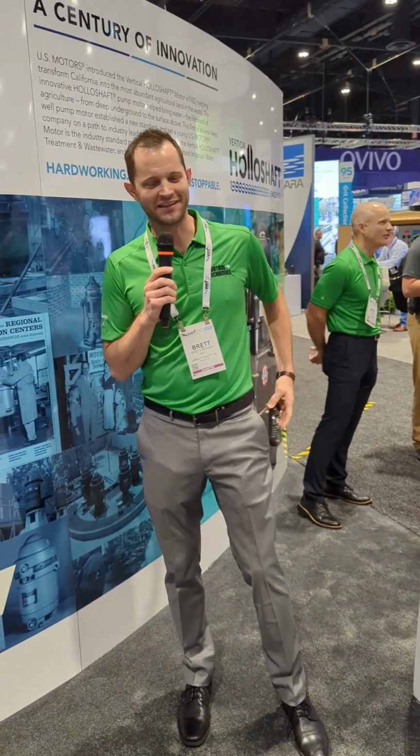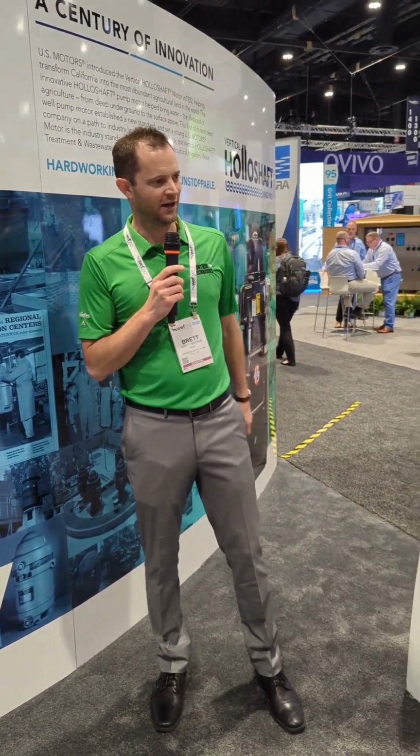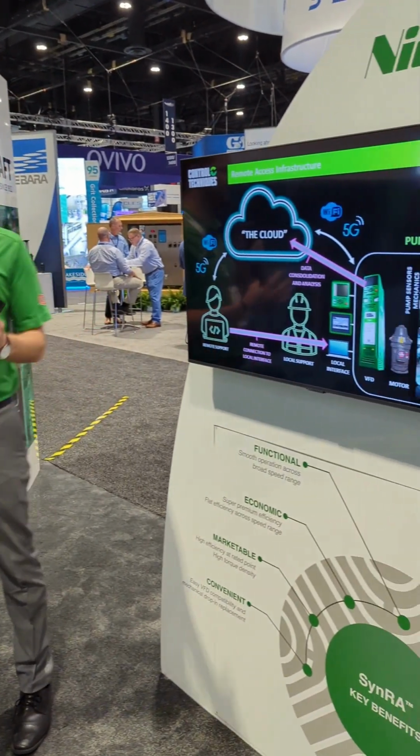Today we're going to talk about connectivity and accessing pump drive data. At Control Techniques we believe that getting the data and getting the information out of your drive, no matter where it is, is vitally important to any of the processes that you're running. And in today's world, we do this with almost everything we have.